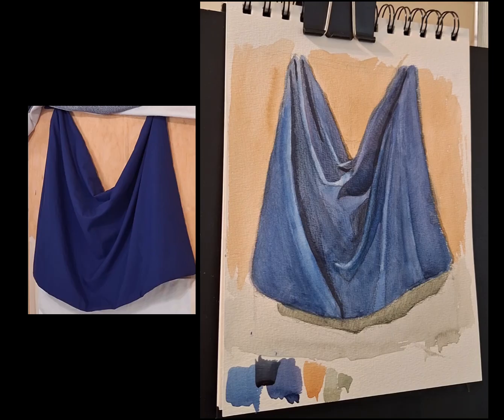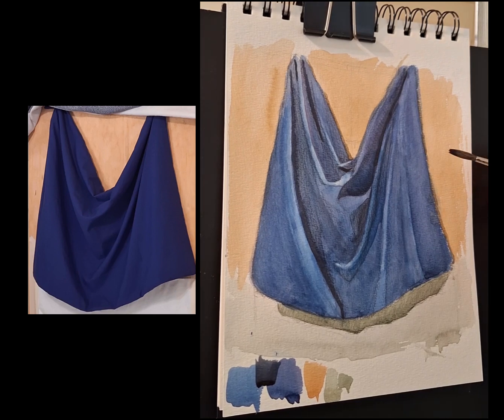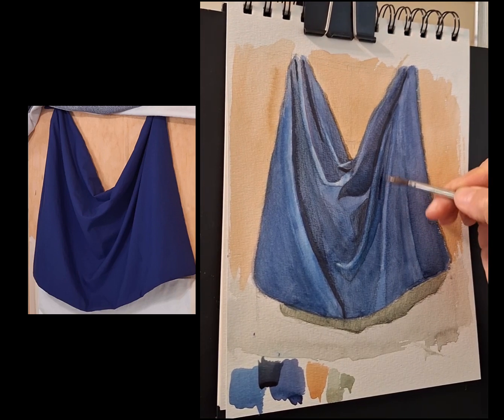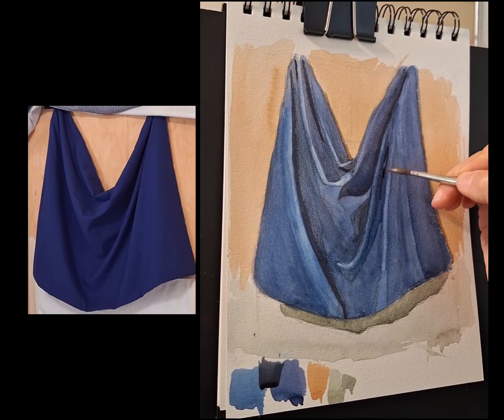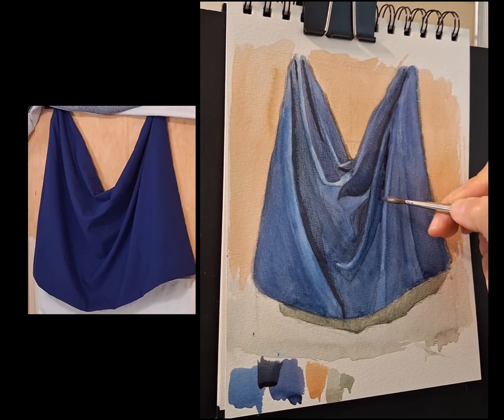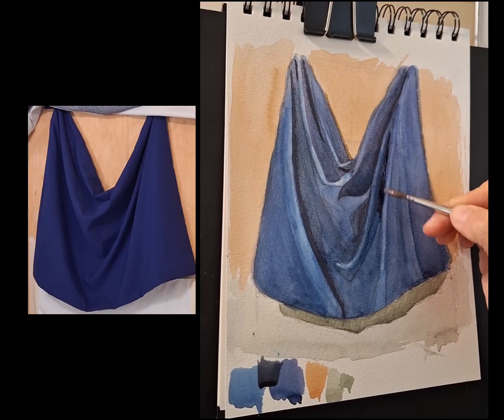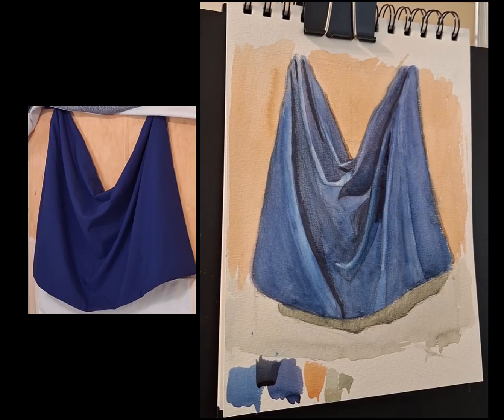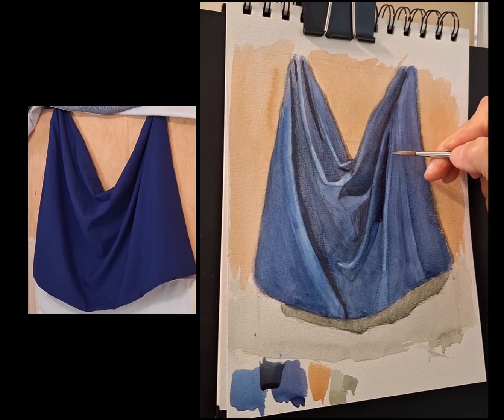What else can we do? Seems very dark. Hard to tell what color it is. Should be darker here. Okay. Let it spread more.